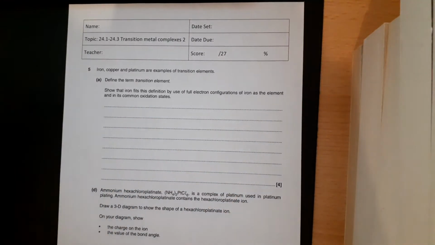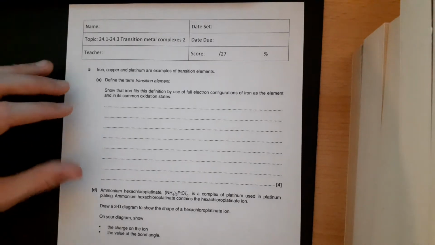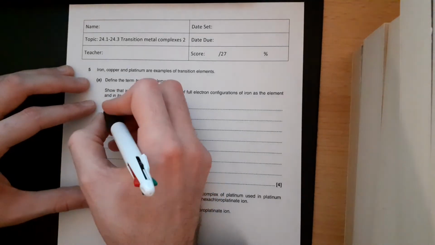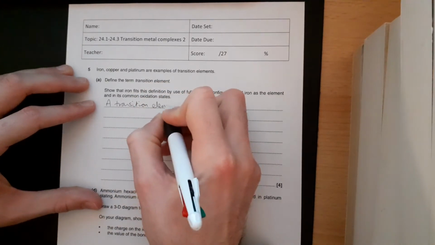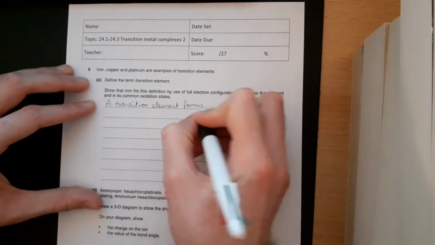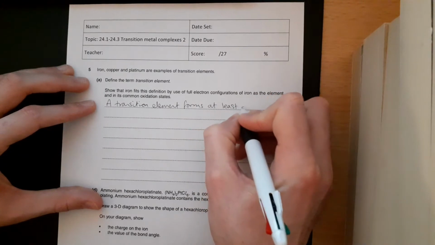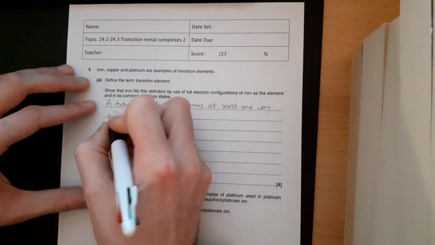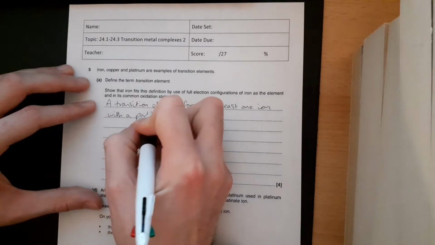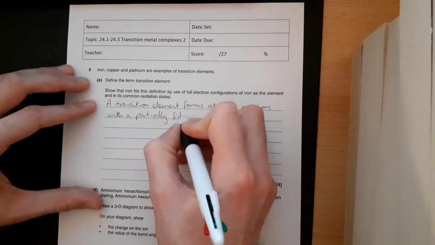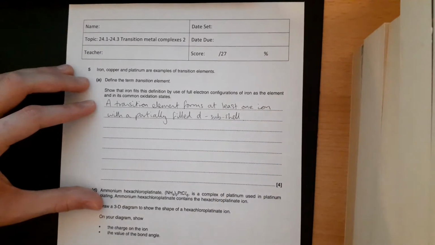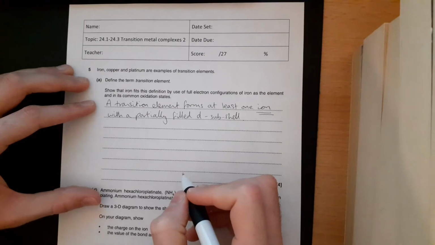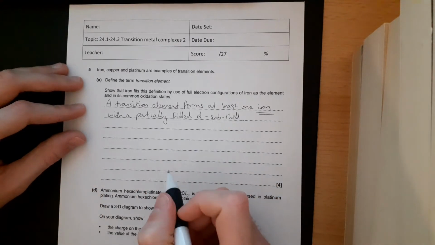So it's quite nice. I do like a question that tells us exactly what they want. It's pretty clear what we're going to need to do to get the mark. So we need the definition of a transition element. This is just one we need to remember. A transition element forms at least one ion with a partially filled d subshell. And remember that we talked about the importance of it being an ion, not the element itself, an ion.